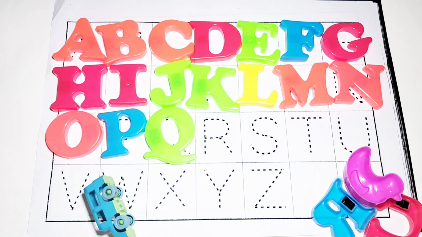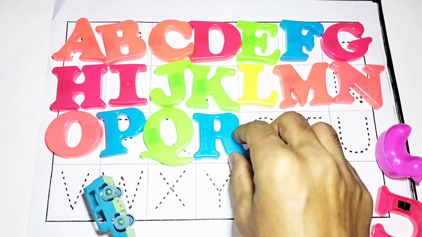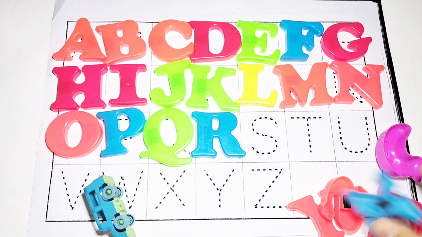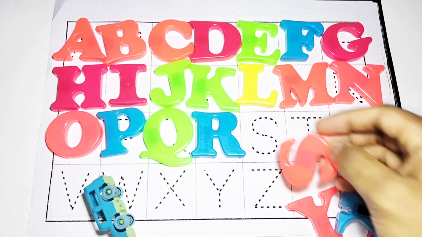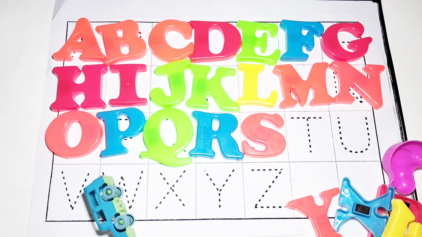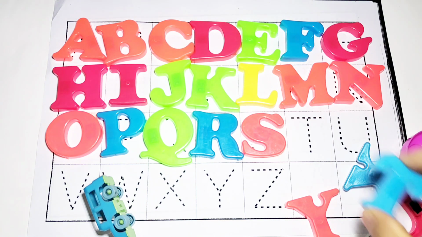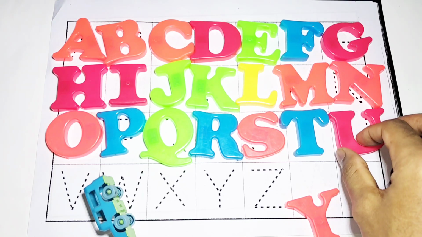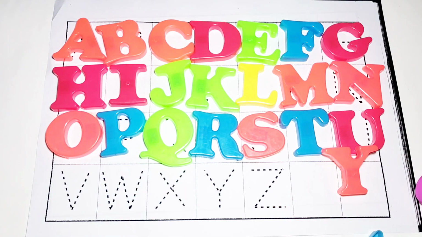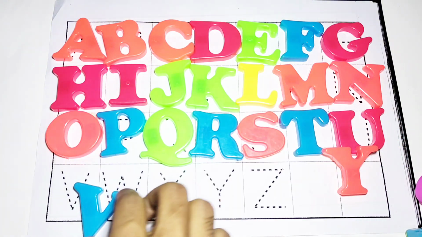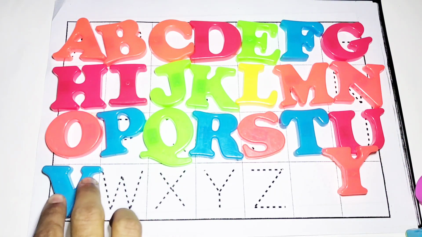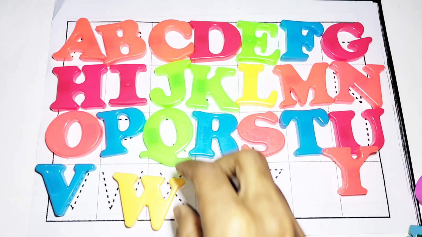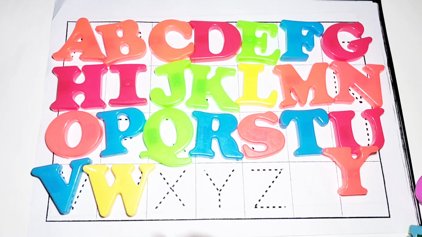Q. The next one is R. R for rose. Kids, the next one is S. Now we're finding S. S for sun. The next one is T. Now we're finding T. U. U for umbrella. Now we're finding V. V for van. The next one is W. Now we're finding W. W for wolf.